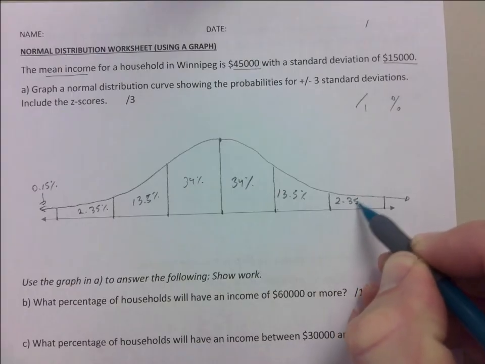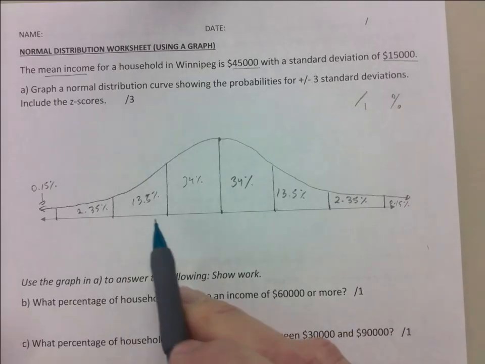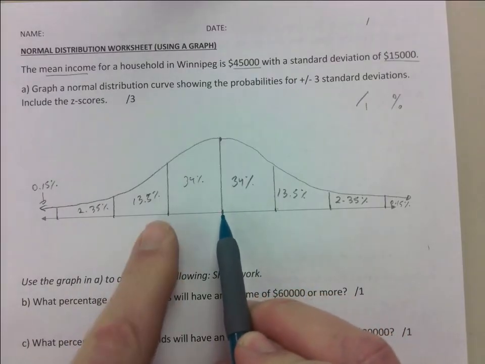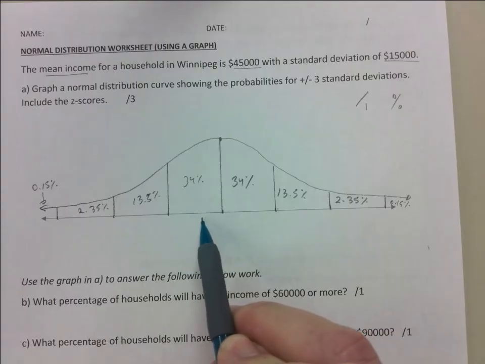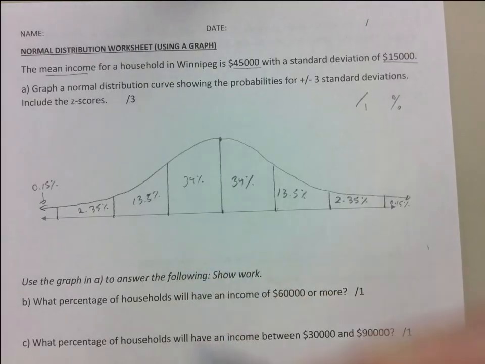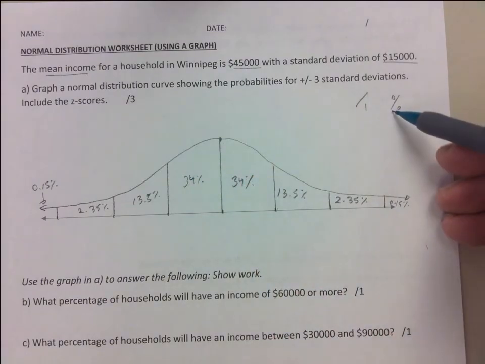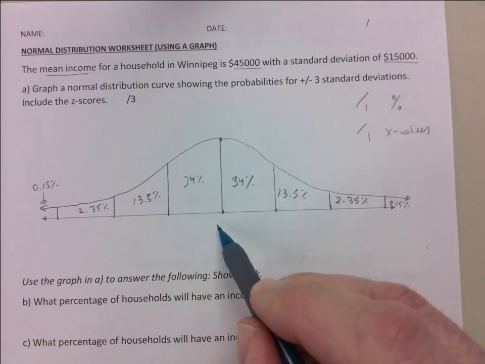I have to tell you that I'm lying to you a little bit. Not trying to be mean here, but these percentages are approximations. We will be able to, with a calculator, find out exactly what it is. So 34 is an estimate, but it's close enough for what we're doing here. So 1 mark for percentages, 1 mark for the x values. So basically the values along the x so that you get that right.